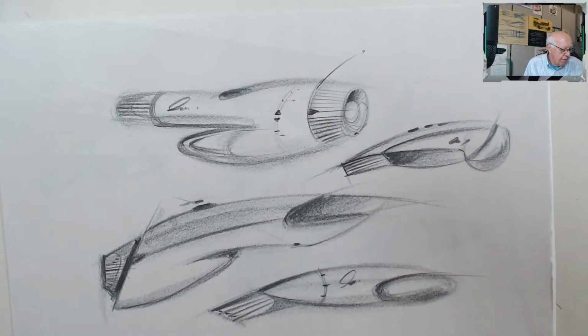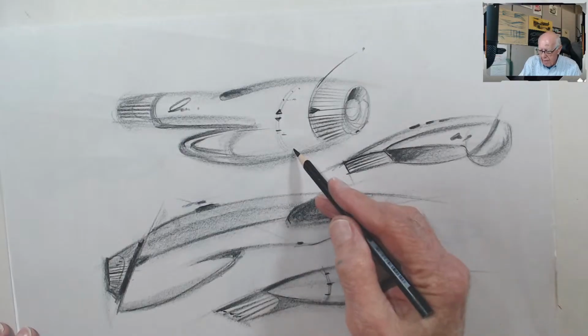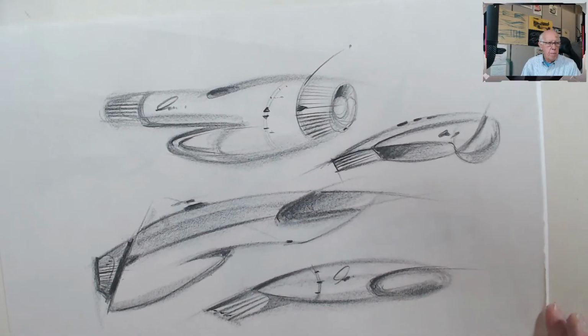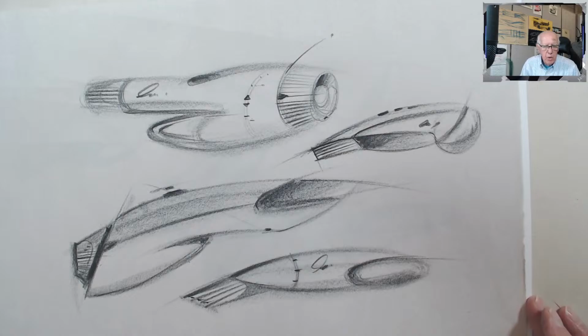Now you can really take advantage of the combination, very soft against very sharp. It puts a lot of definition back into the shape, so not a whole lot of effort. So that's the whole idea here.